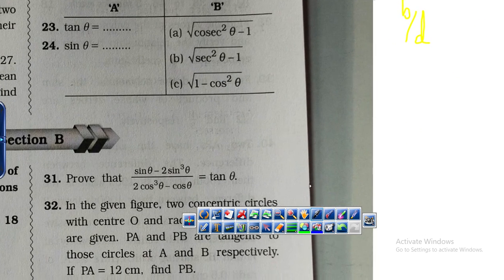Tan theta is dash. 1 minus cos square is sin square. And root of sin square is sin. तो 24th का आंसर यहाँ से मिल गया. और sec square minus 1 is tan square.